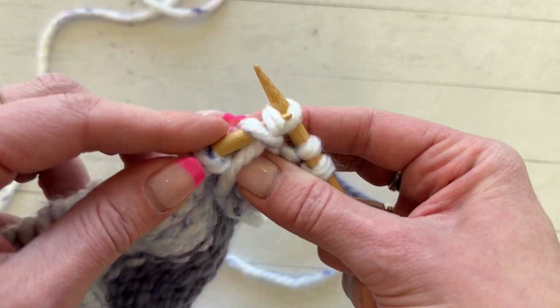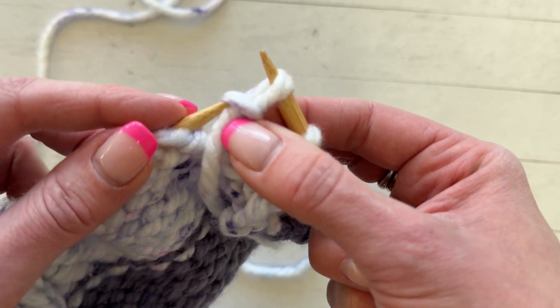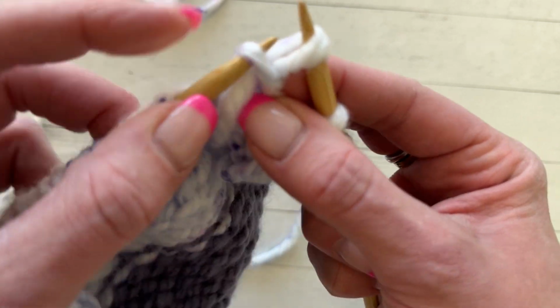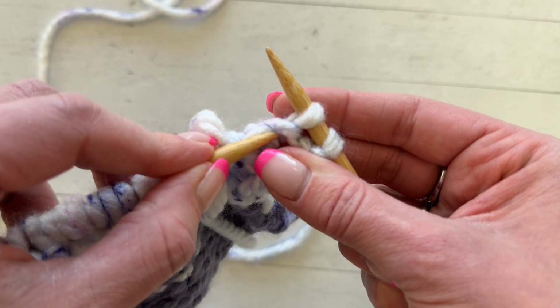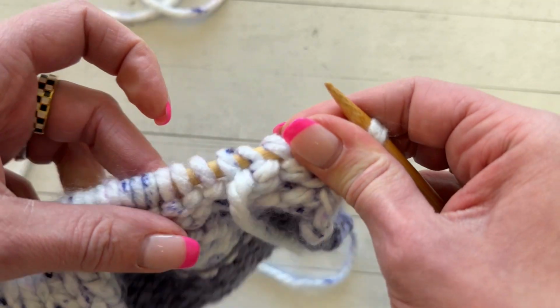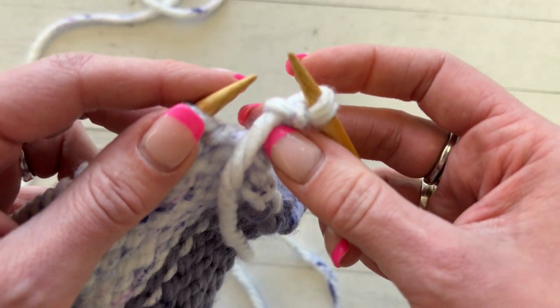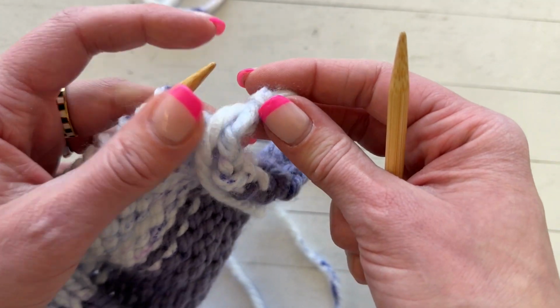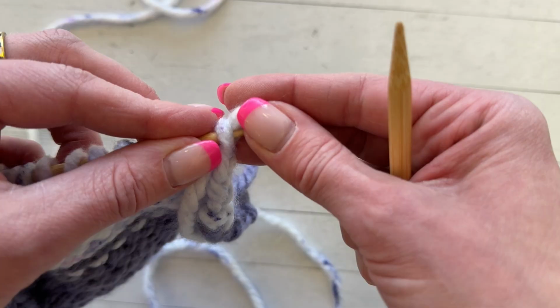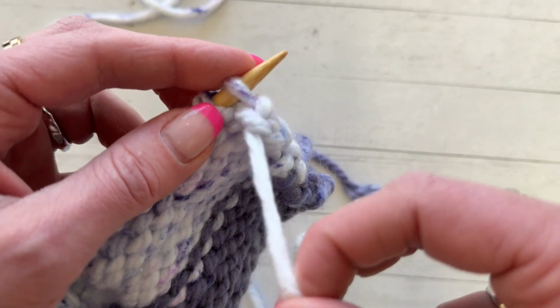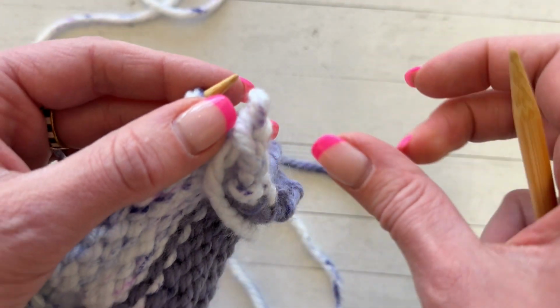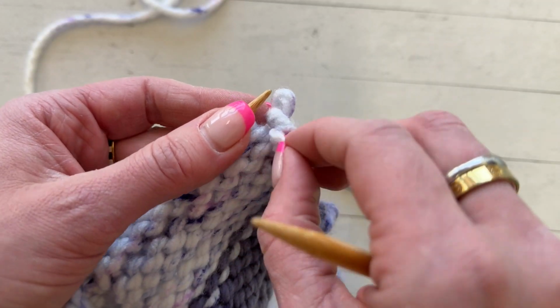Oops, make sure you're only picking up the purl bump, not your current stitch. So yeah, I went under the purl bumps. I did two at a time. Take it out of two. Last one. This one's always a little trickier at the end of the row. The stitches tend to be a little sneakier, and it's harder to see what's going on.